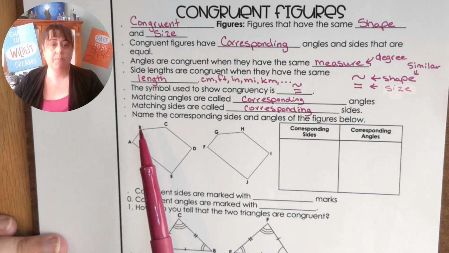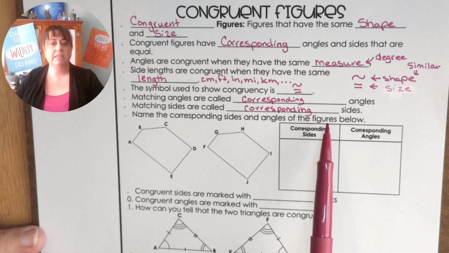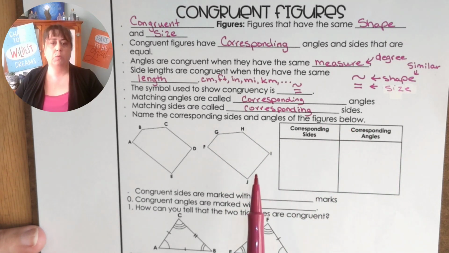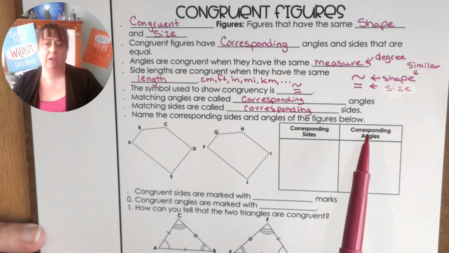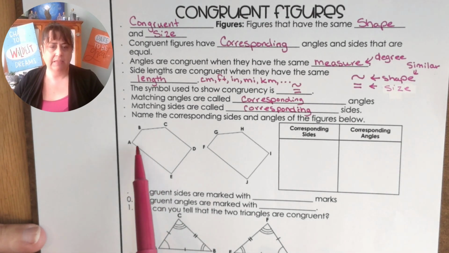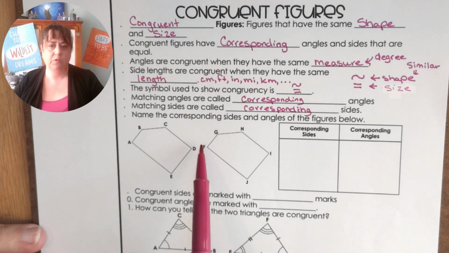So for this first example, we're going to name the corresponding sides and angles of the figure below. This does not say that the figure is congruent, so we cannot use the congruent symbol when talking about them. And we're actually going to start with the corresponding angles first. So if I look at this, I can see that if I was to overlay these, A and F are the same. So we're going to start there.